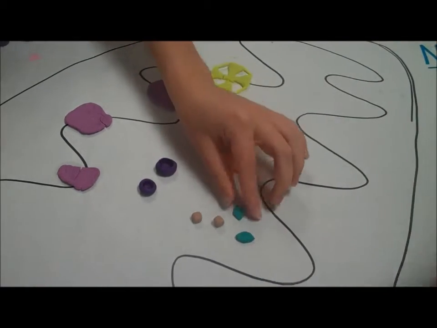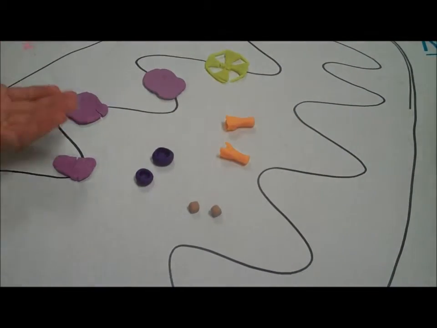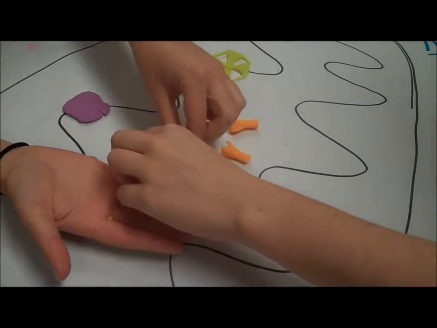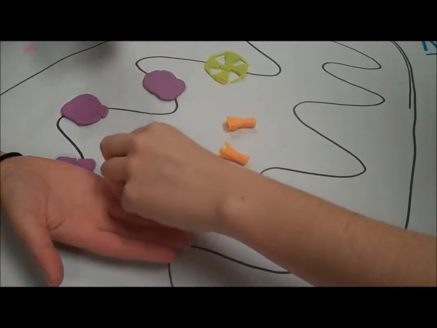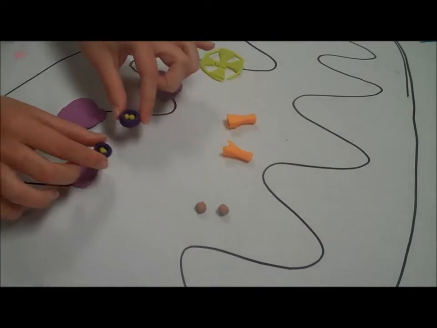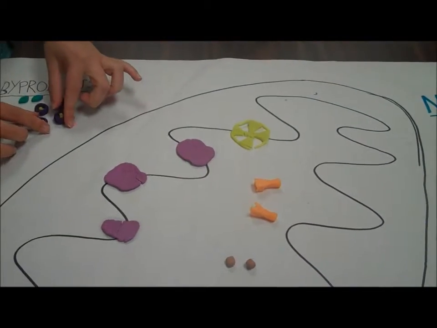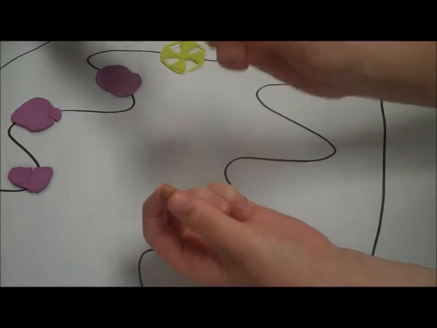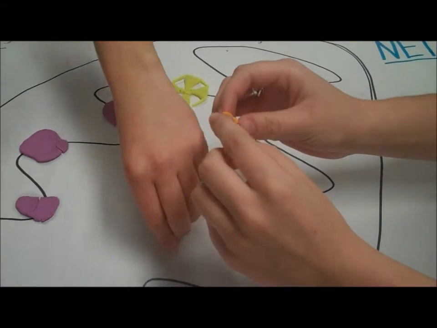Then the electrons released in these reactions are collected by electron carriers, NAD+, which become NADH. Once again, these carriers are stored for the electron transport chain. Lastly, the remainder of the pyruvate attaches to a coenzyme A, and together they form acetyl-CoA.